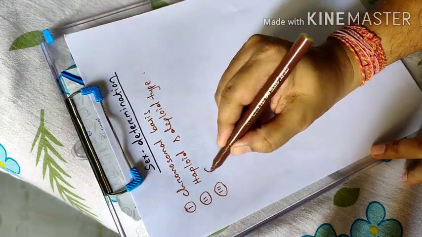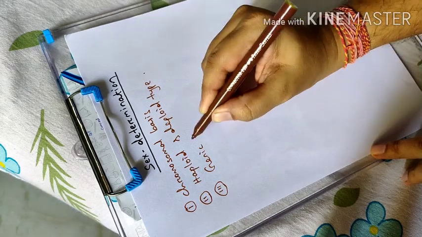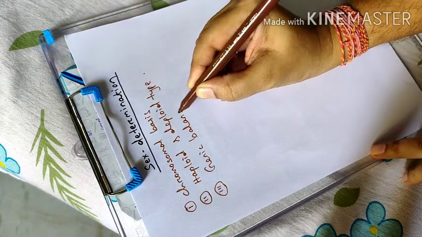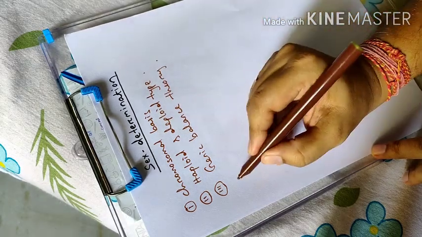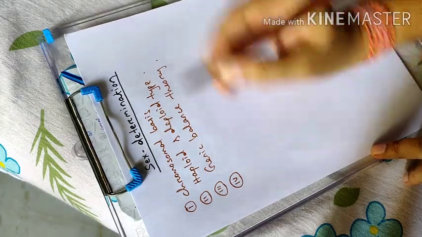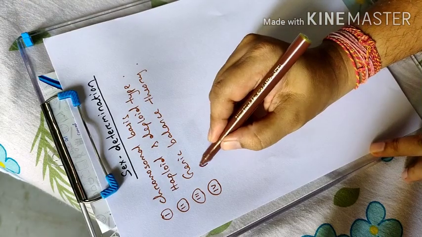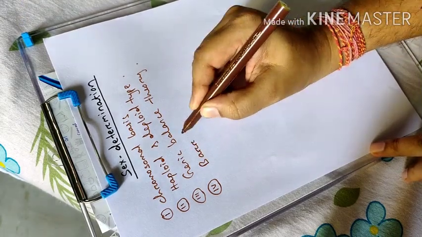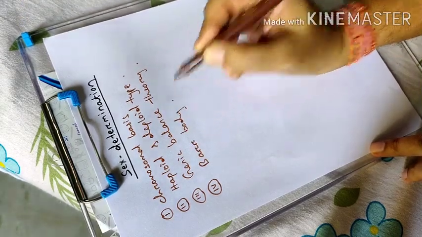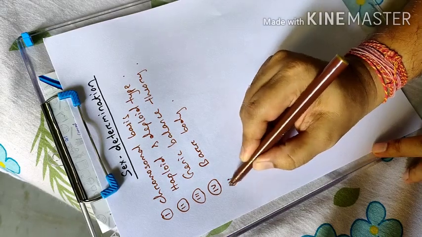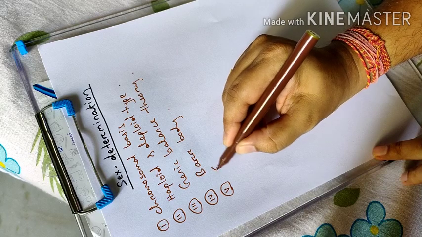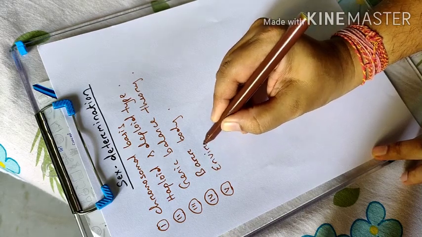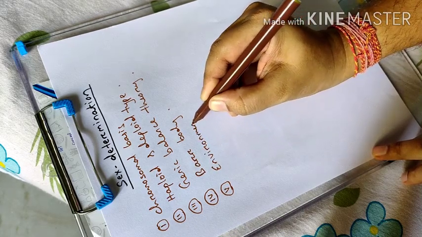The third one is Janek balance theory. The fourth one, Barr body. The fifth one, environmental.